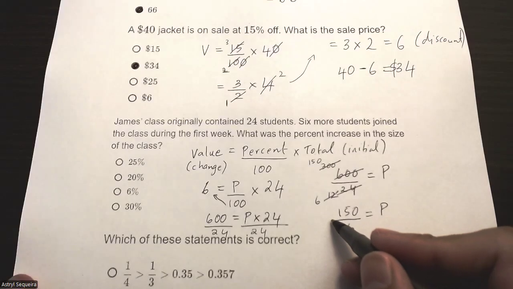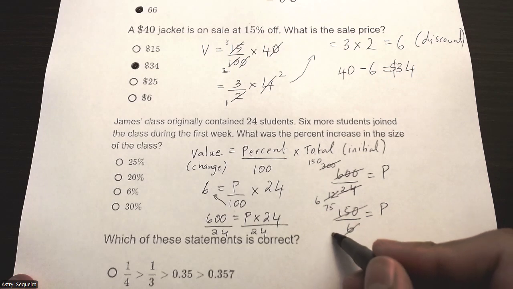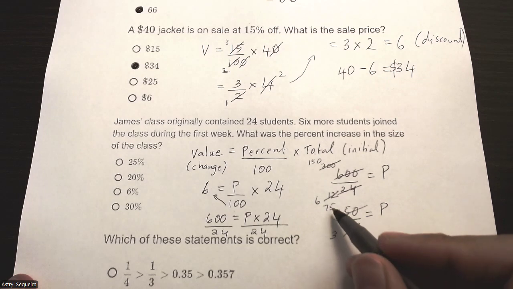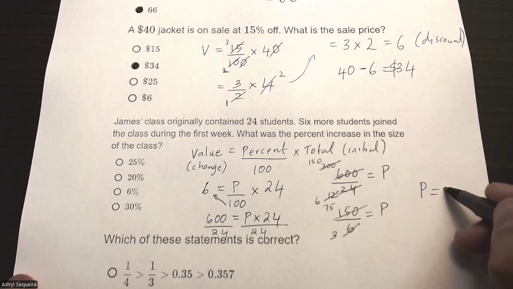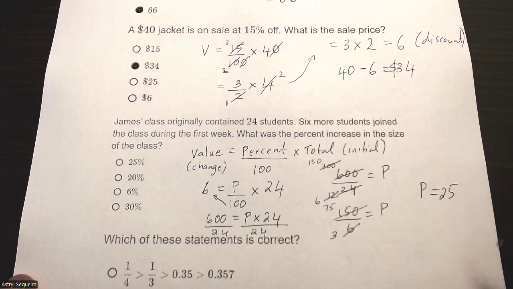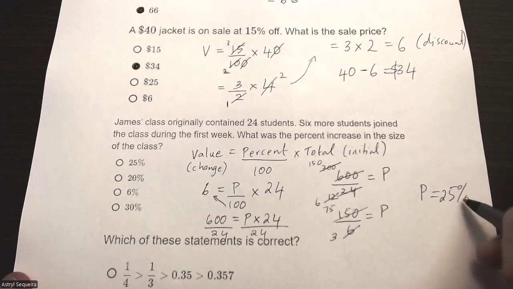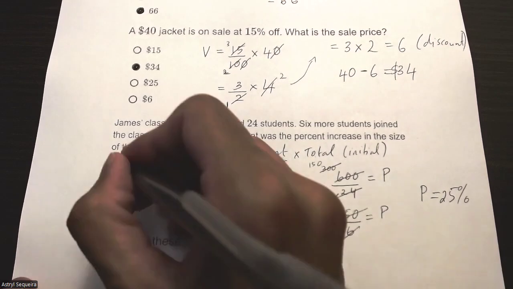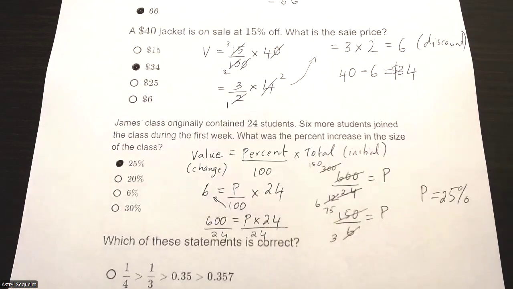Divide by 2 again, so 75 over 3. And then 75 divided by 3, you should be able to do that mentally. It's just 25. If you can't do it mentally, you should do long division. The right answer for that one is 25.